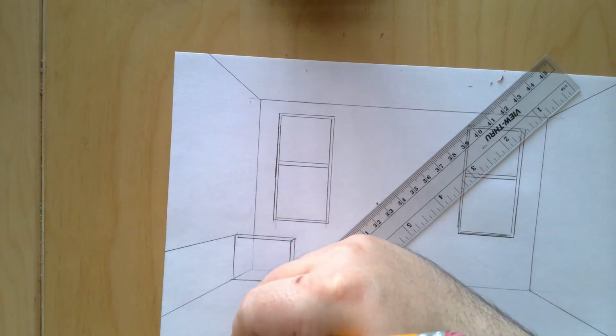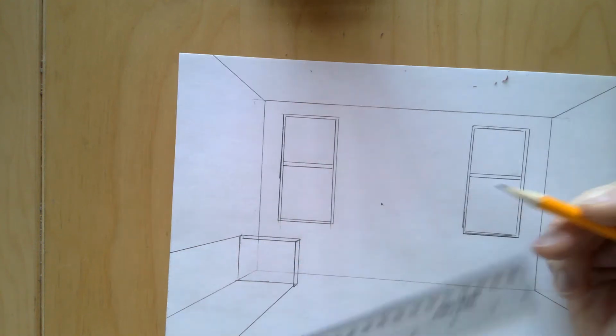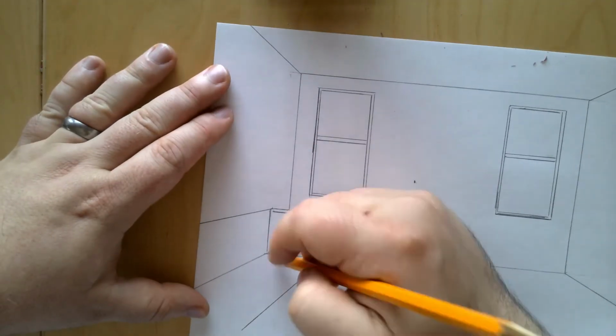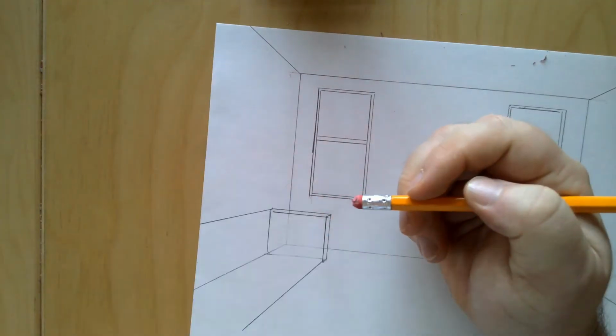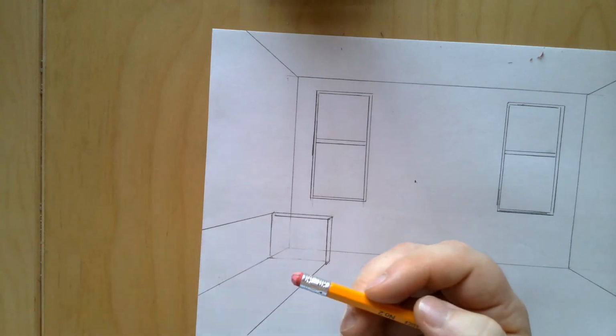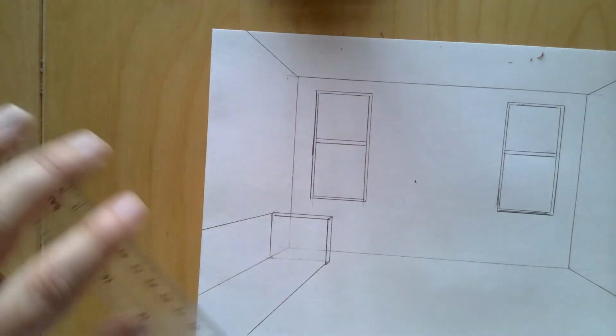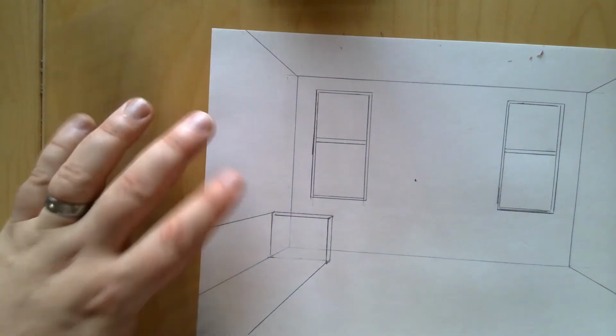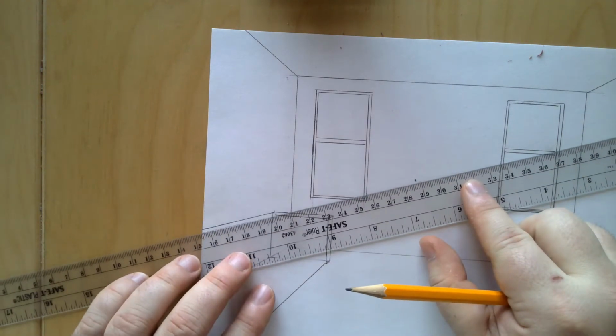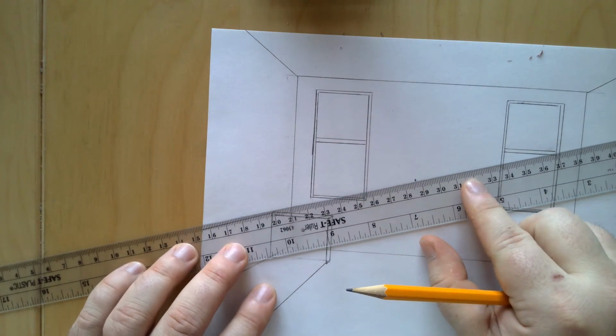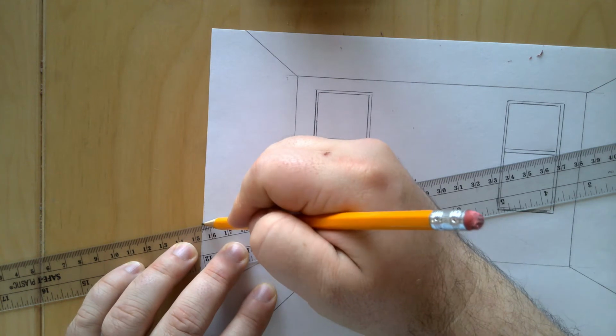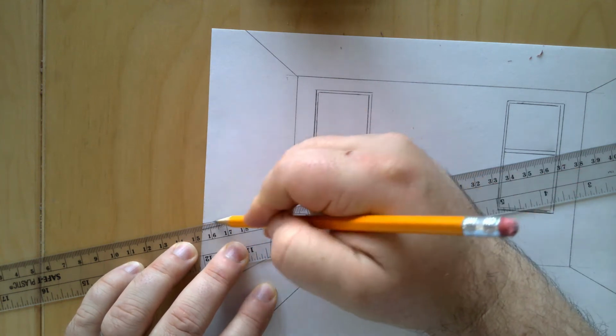You kind of go straight that way. Now, since I've got some cushions in the back, I'm going to go up a little bit higher to make these cushions, because you don't quite see the back of the couch. I'm just going to match that up with the vanishing point.